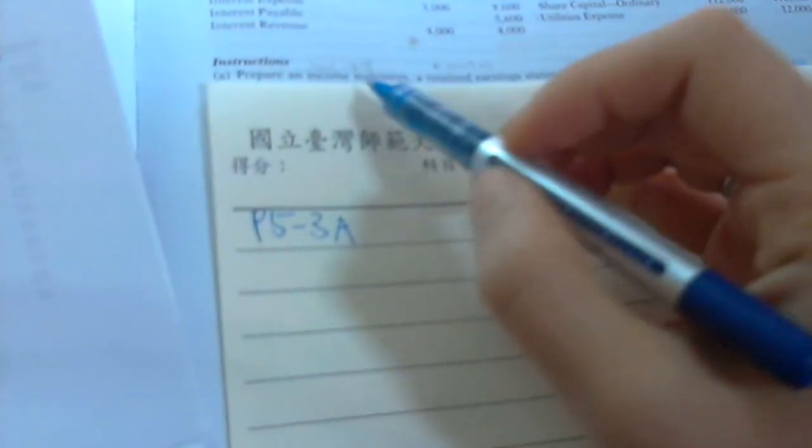For this company, the question asks us to do the income statement, retained earnings statement, and a statement of financial position. Actually, this time in the exam, the teacher will only ask us to do the income statement.